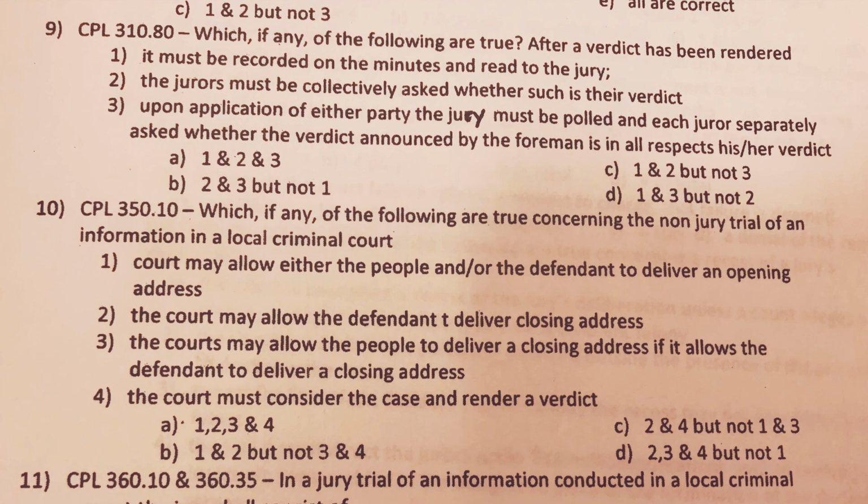And then if someone makes an application, would you like the jury polled? They request to have the jury polled. Then the clerk would ask each juror separately, juror number 2, is that your verdict? 3, is that your verdict? Whatever. 10, which are true concerning the non-jury trial of an information in a local criminal court.